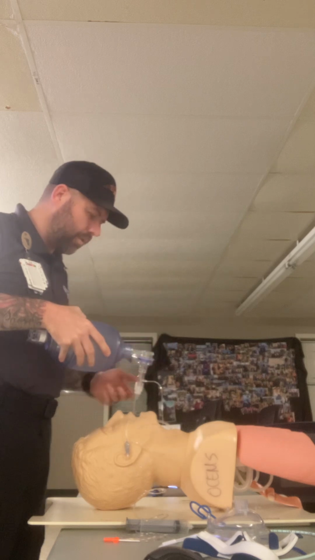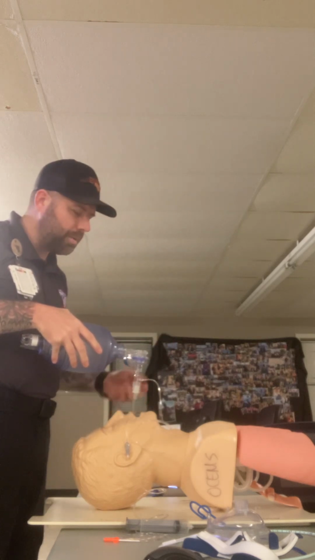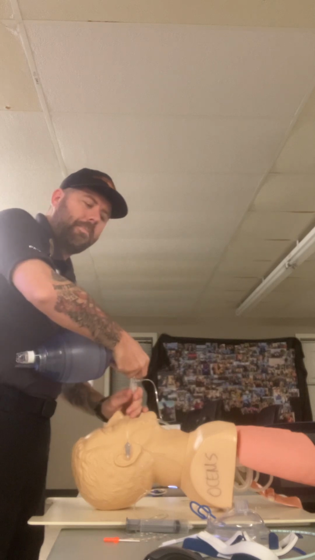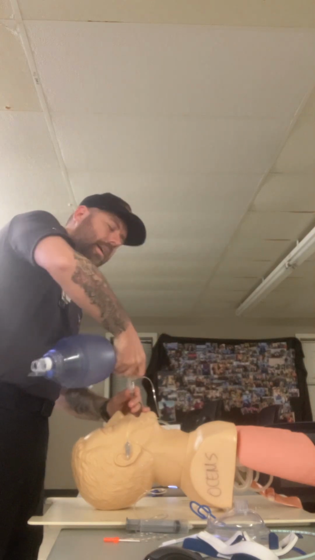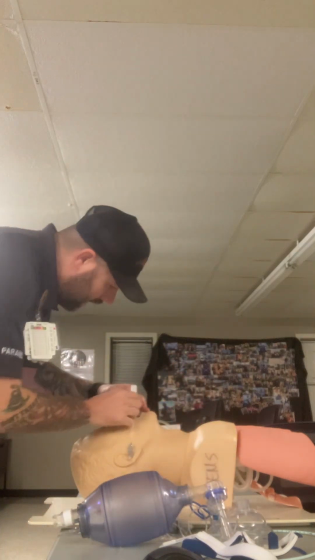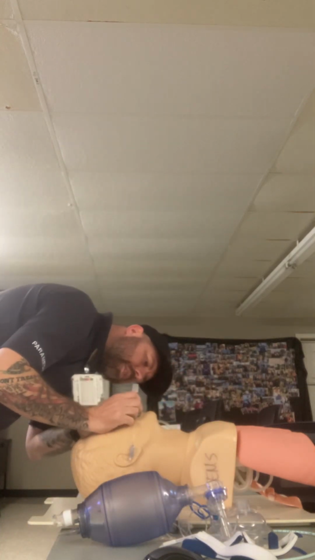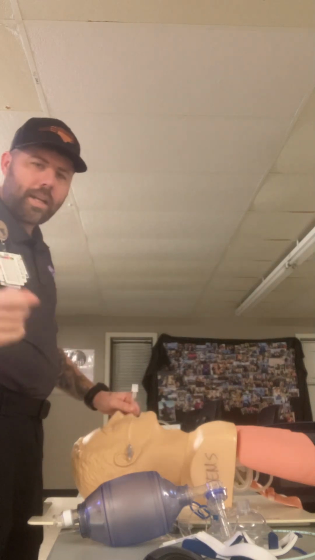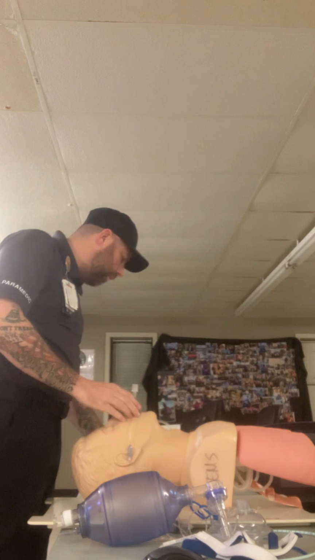Got my end tidal going up. We got condensation in the tube. Using a colorimetric, however you guys do it. And we're going to make sure that tube is placed properly. And I am at 24 at the teeth. Remember how we talked about those lines? We want to mark that down on our paper that we were 24 at the teeth.